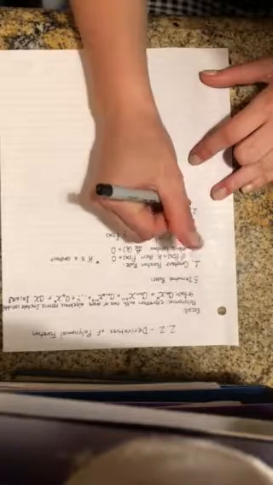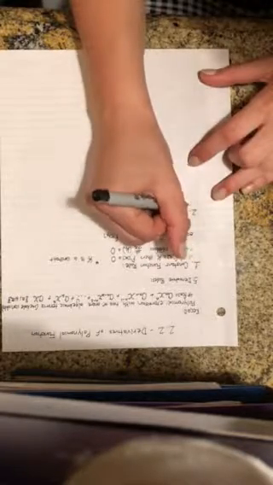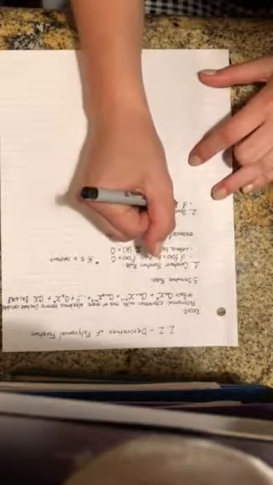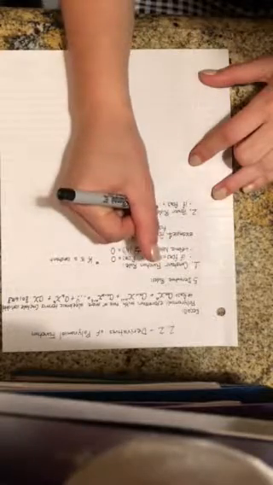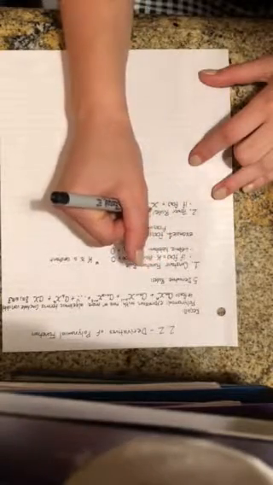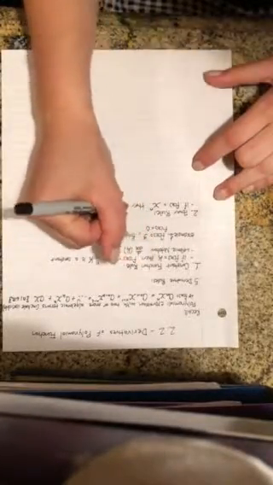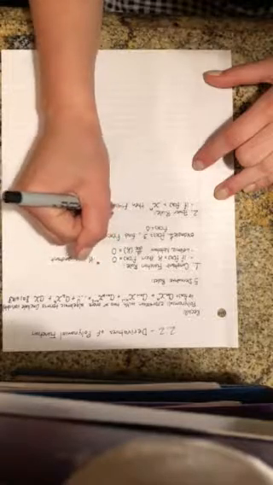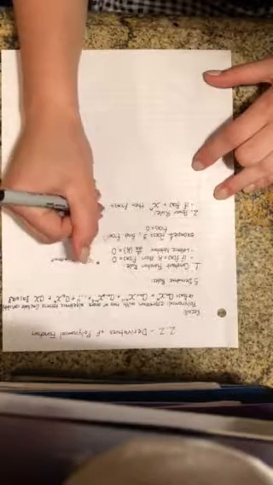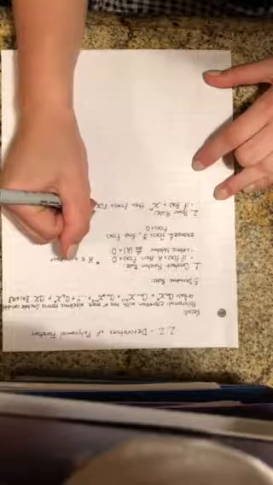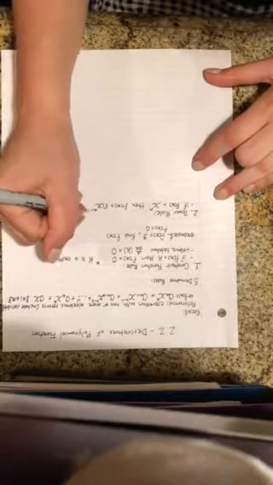So the power rule is defined as, if f of x is equal to a variable to the power of n, in this case, and n must be a real number, then the derivative, f prime of x, is equal to n times x to the n minus 1.